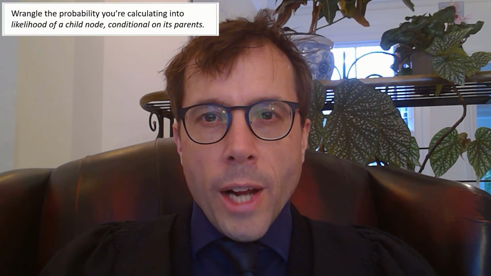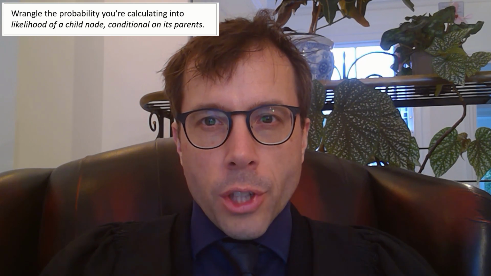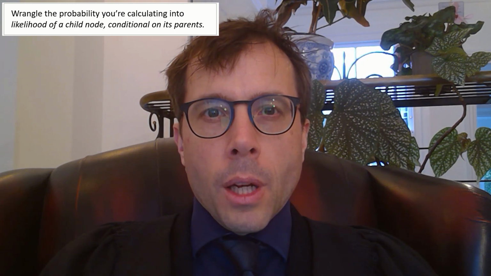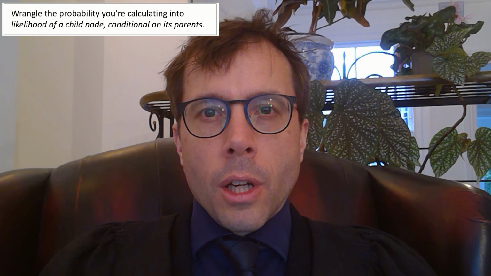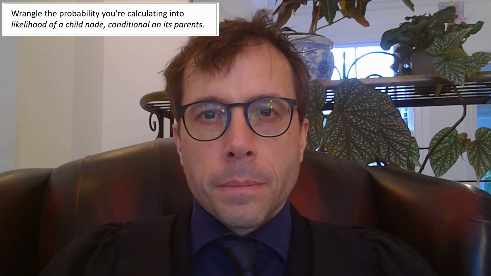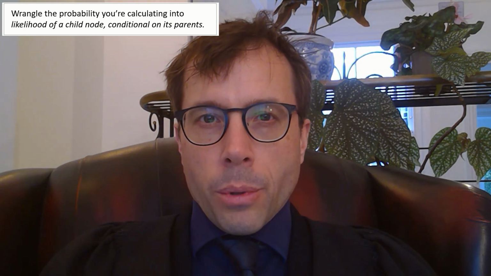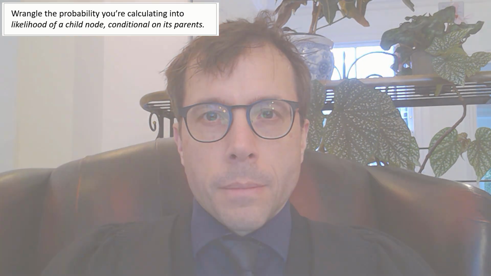The starting point is to draw out a causal diagram. This is a nice at-a-glance way to visualize all the random variables and how they depend on each other. Next, write out the probability expression you want to calculate. Then, the overarching strategy is this: wrangle the probability expression you want to calculate into the form likelihood of a child node conditional on its parents. Let's look at some examples to flesh out this strategy.